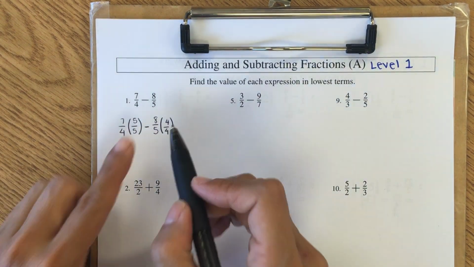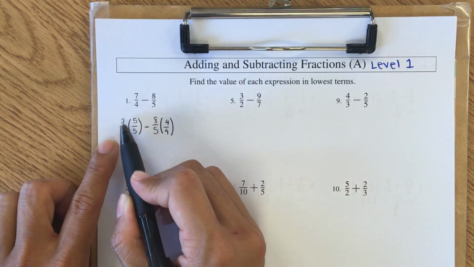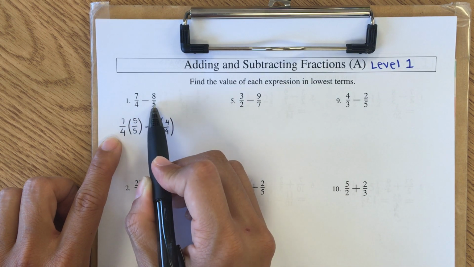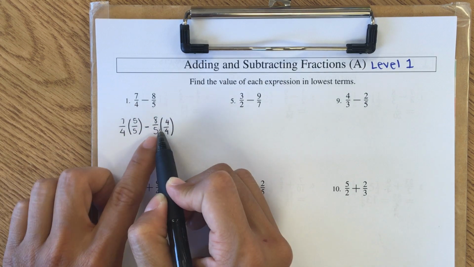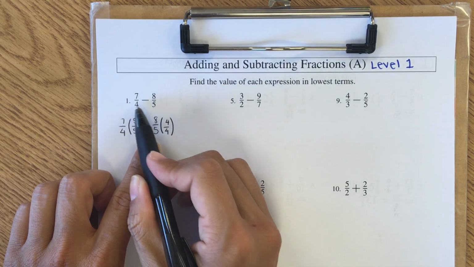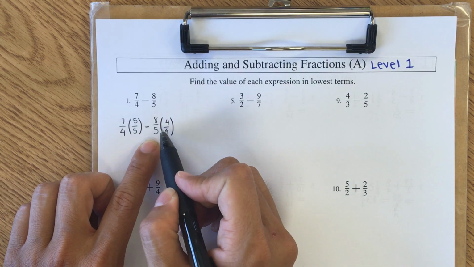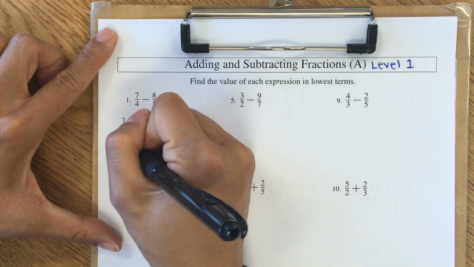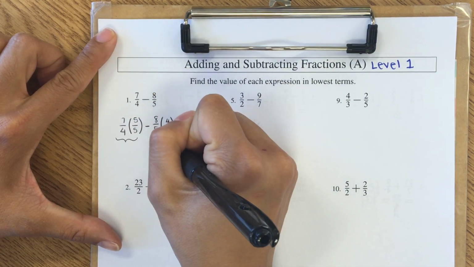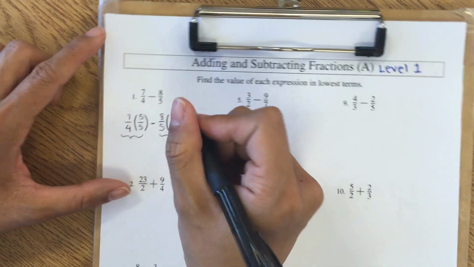So please notice that all I did was, if my first fraction is a 4 here, I just took this denominator and made it on top and on bottom here. For this 5 right here, I needed the 4 from the other side. So that means I just did 4 times 4 here. Now your job is to change this fraction before you can start anything.